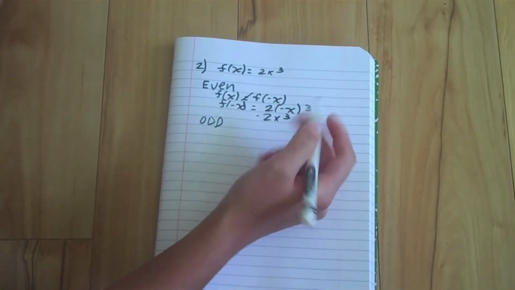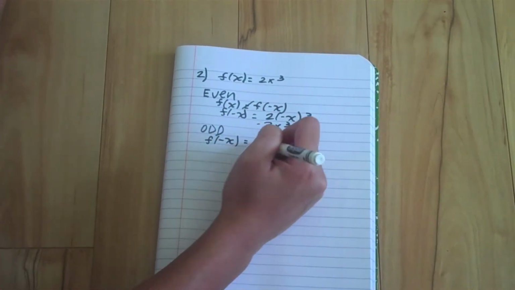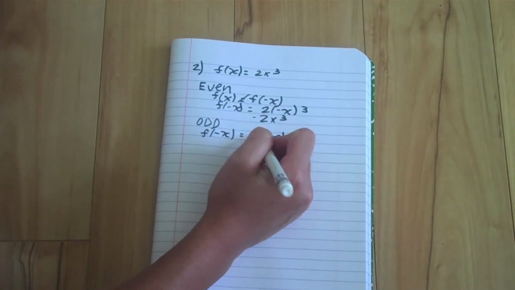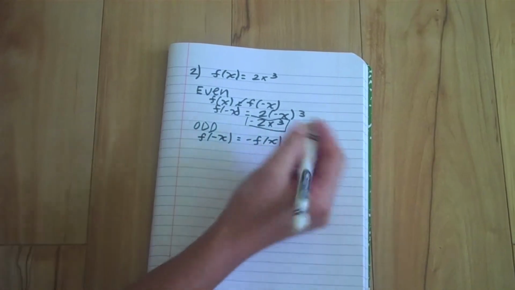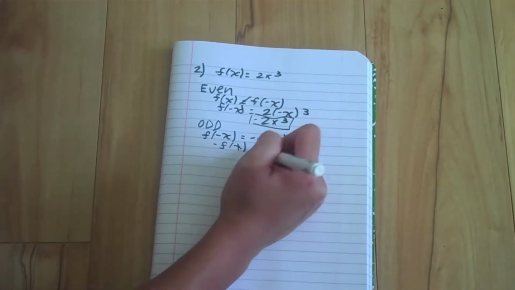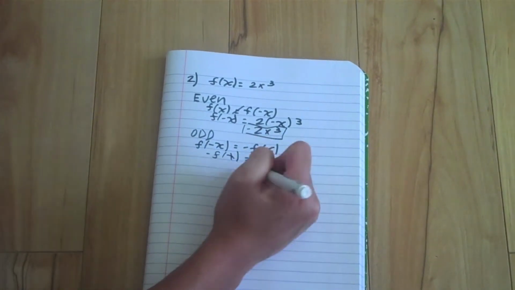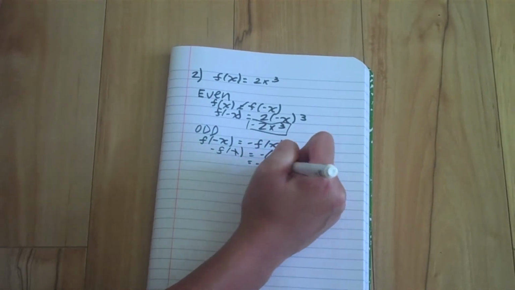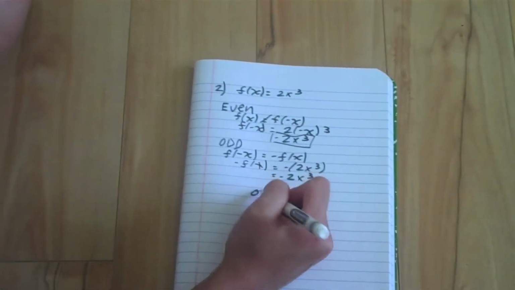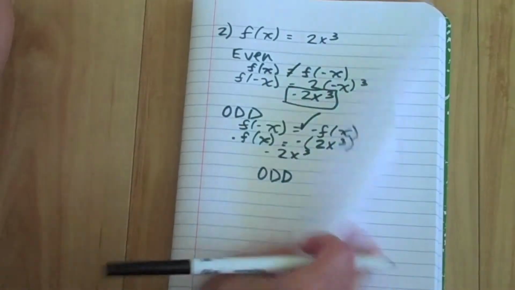So let's check for if it's odd. Odd is f of negative x equals negative f of x. So all we have to find is negative f of x, since this is our f of negative x. So negative f of x just means to put negative in front of the whole function. So negative 2x to the third, just like that. And that, once again, is going to end up to be negative 2x to the third. So this and this match. So therefore, the function is definitely odd, since this is true. Last problem.